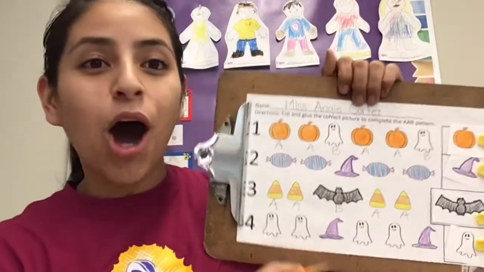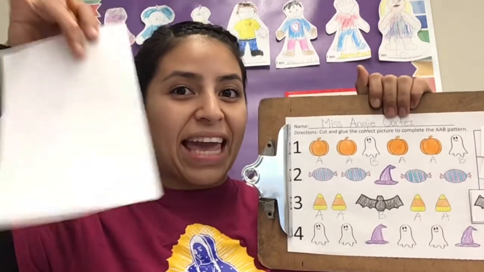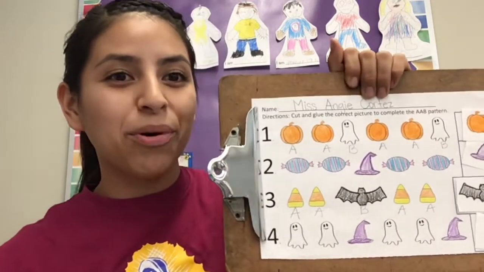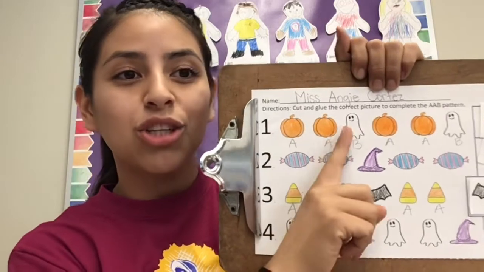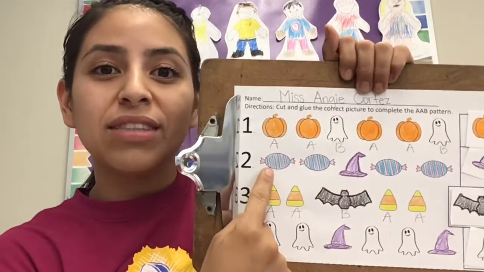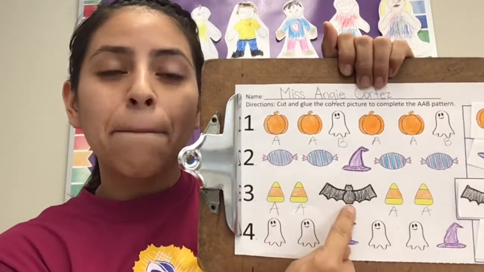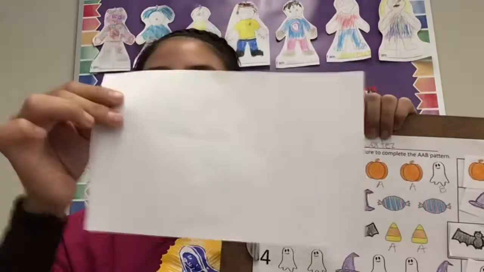So now I want you to take out your blank paper and your pencil and you are going to make an AAB pattern for me using Halloween things. So I'm going to show you one more time some Halloween things you can do for your AAB pattern example. You can use pumpkins, you can use ghosts, you can use candy, candy corn, bats, whatever you think is related to Halloween. Use 2 objects to come up with your AAB pattern.